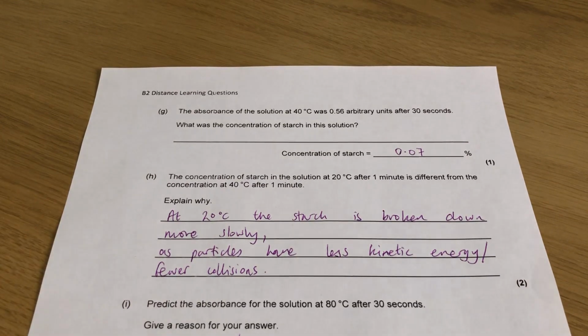The concentration of starch in the solution at 20 degrees C after 1 minute is different from the concentration at 40 degrees C after 1 minute. Explain why. So again, it links back to what we talked about earlier when we were looking at the spotting tile. It's about those collisions, the frequency of collisions based on the amount of kinetic energy that the particles have got. So at 20 degrees C compared to 40 degrees C, the particles have got less energy and they're moving more slowly. So therefore, the starch is being broken down more slowly.